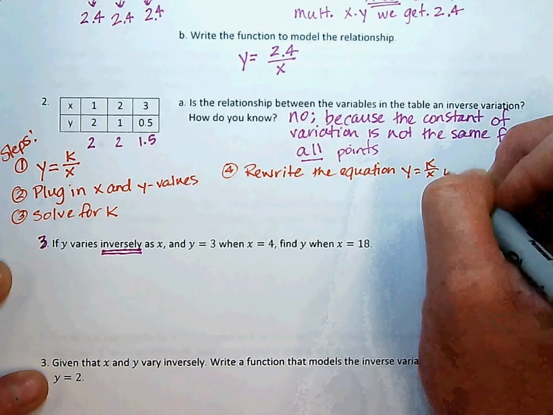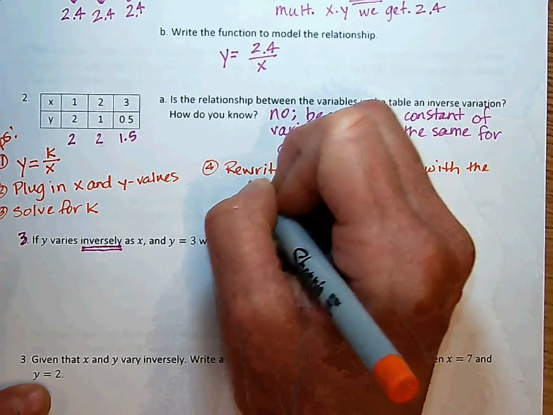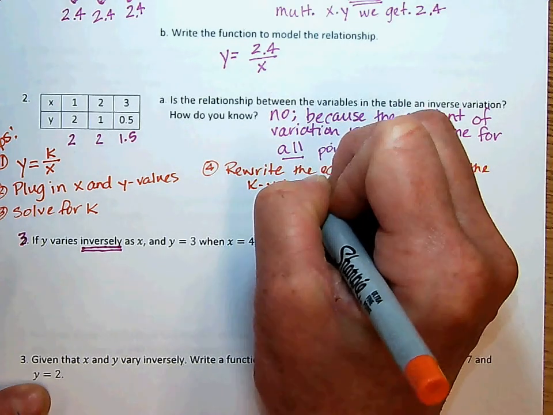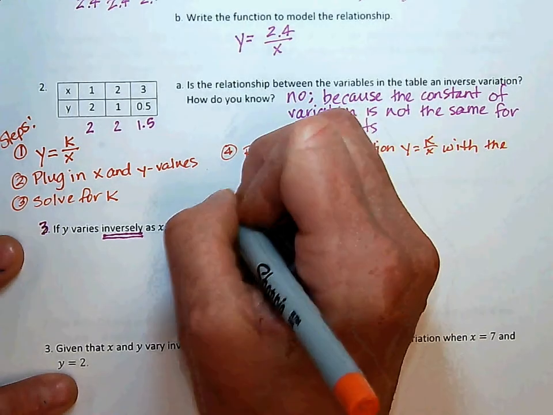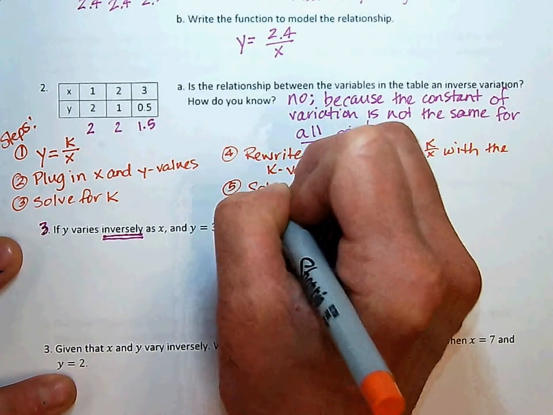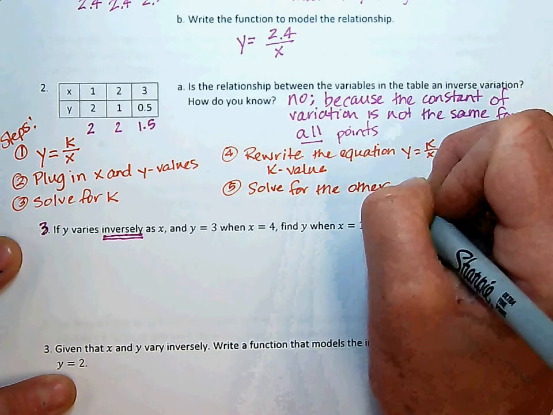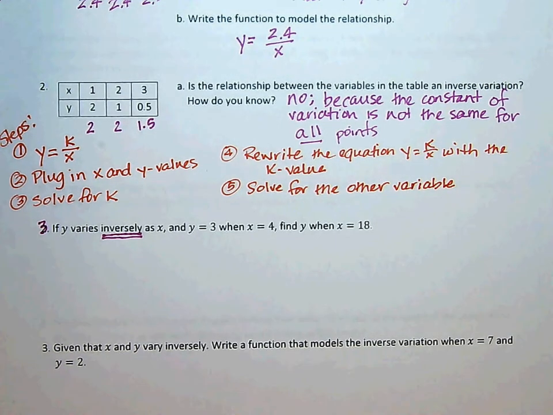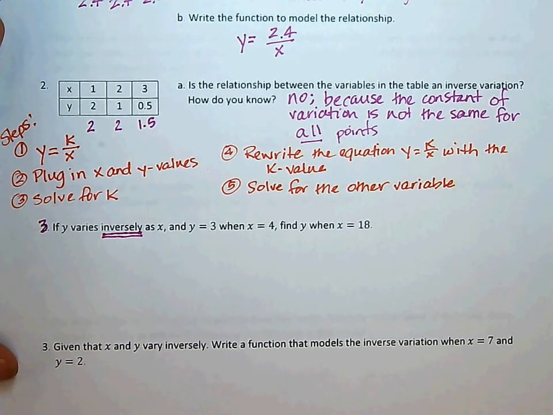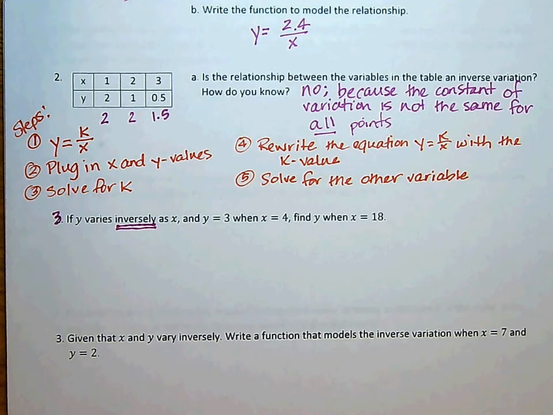That's all for the other variable. And then the last one, solve for the other variable. All right, so now we've got our steps right there.